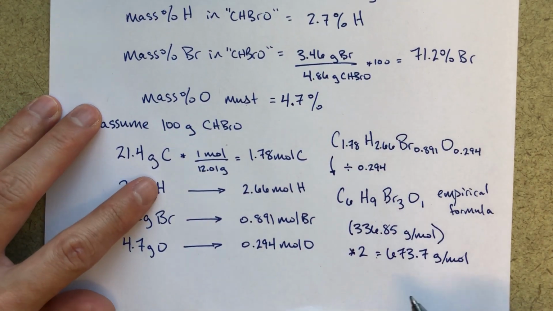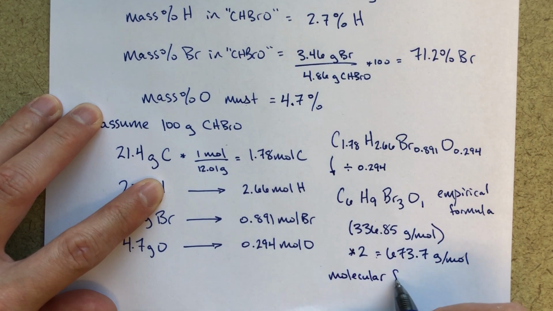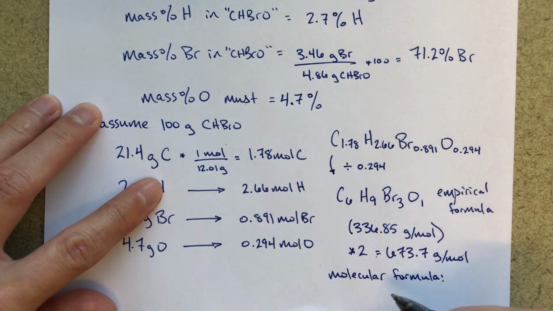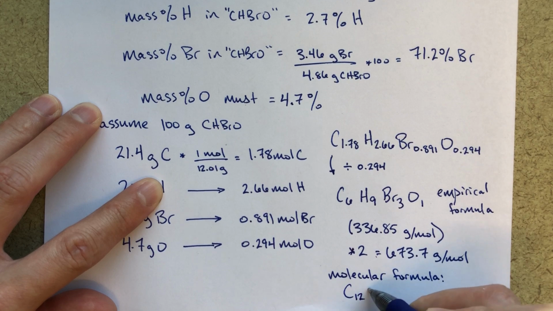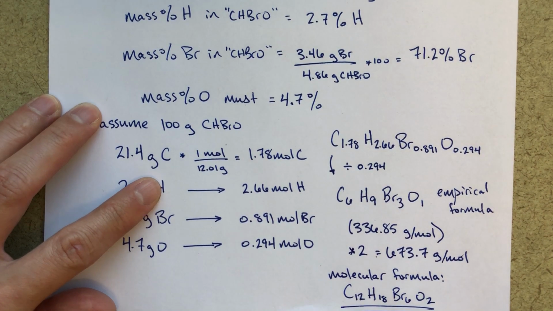So what that tells us is that our molecular formula is just double our empirical formula. So our molecular formula should be C12H18Br6O2. That is the final answer.